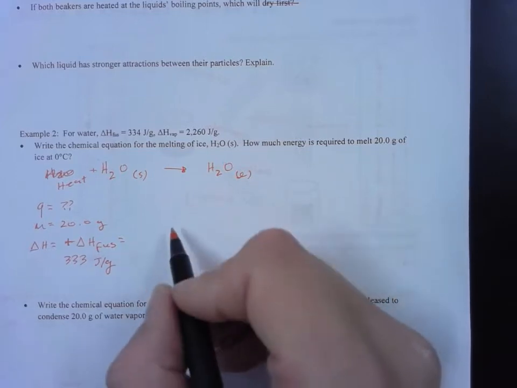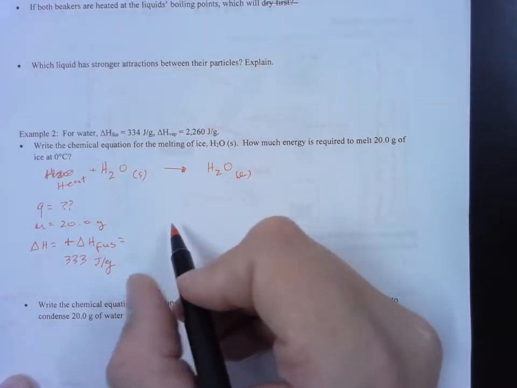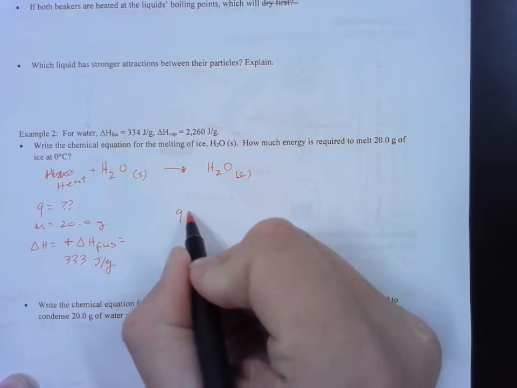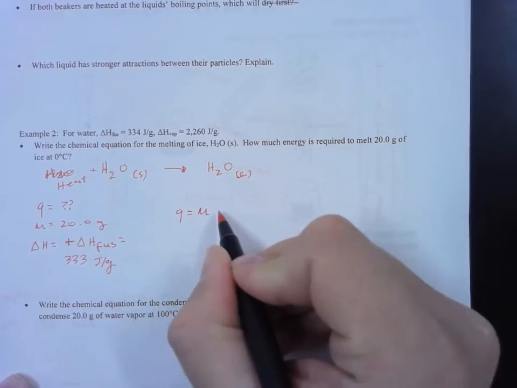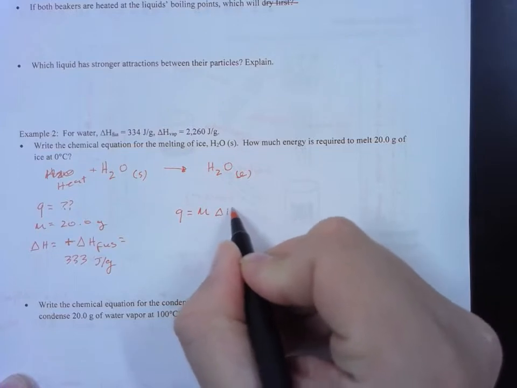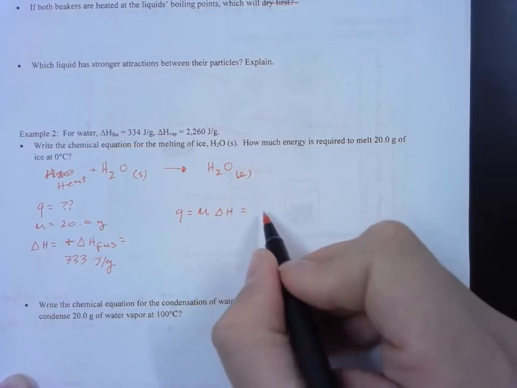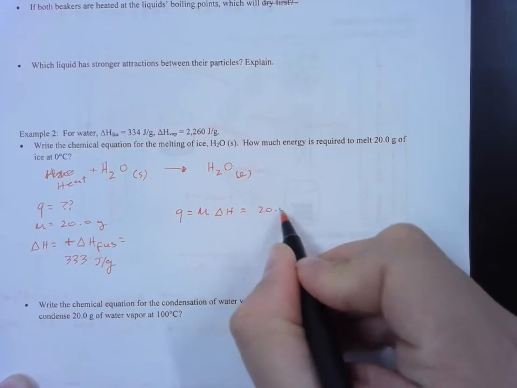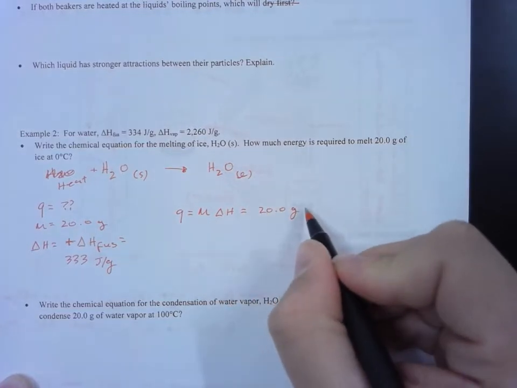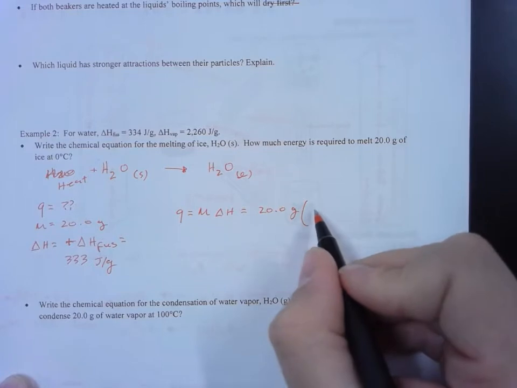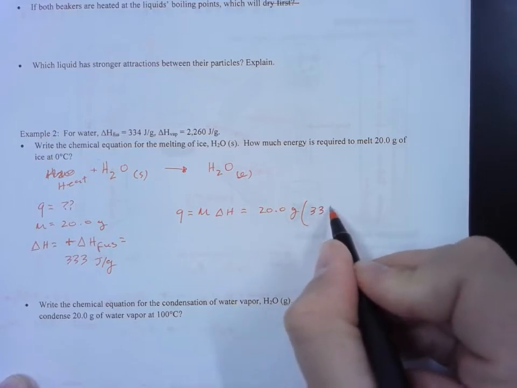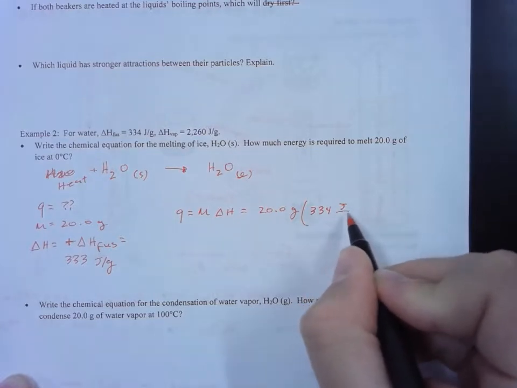Let's go ahead and solve now. Q equals M times delta H, which is going to equal 20 grams times 334 joules per gram.